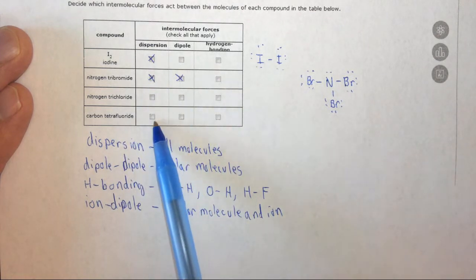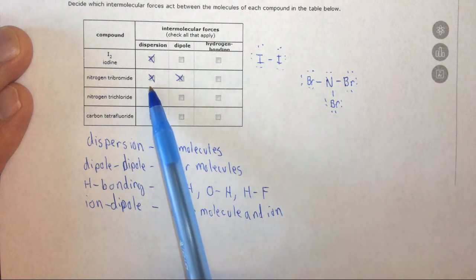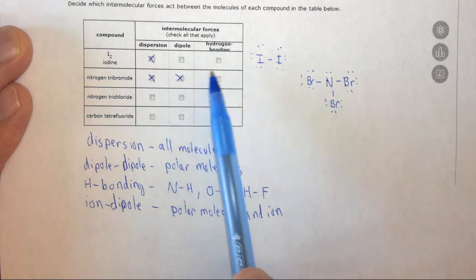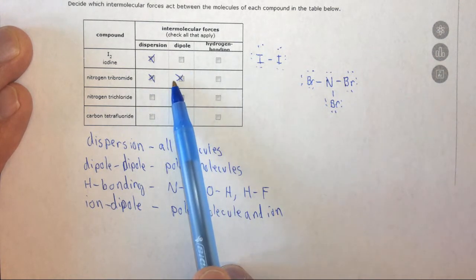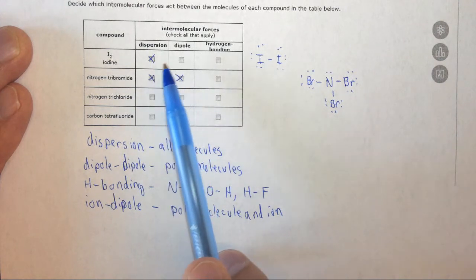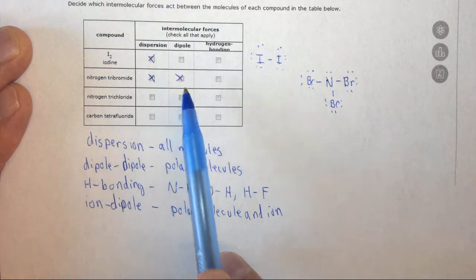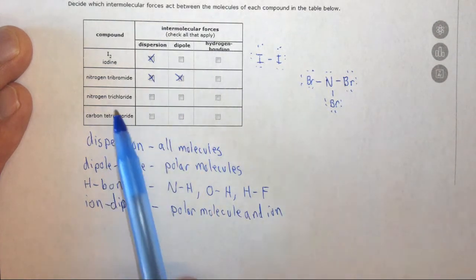Note, they all have dispersion forces. If something has dispersion forces and is polar, it also has dipole-dipole. If it has hydrogen bonding, it also has dipole-dipole, and it also has dispersion. So essentially, to check this box, you have to check these two as well. Same, to check this box, you also have to check this one.